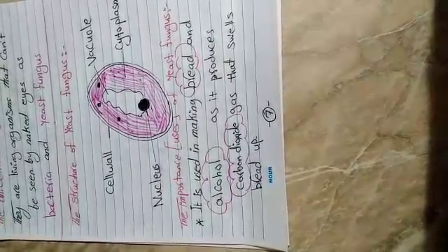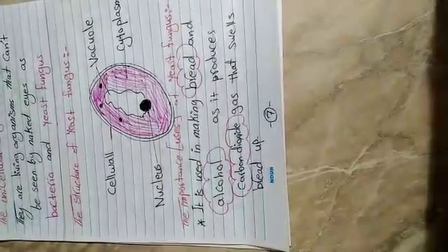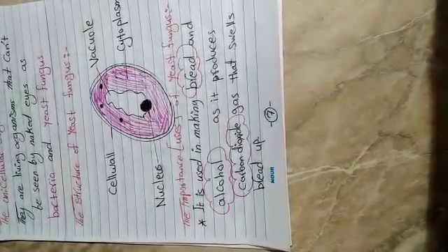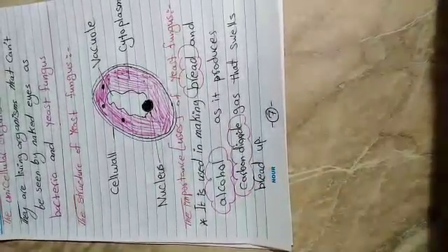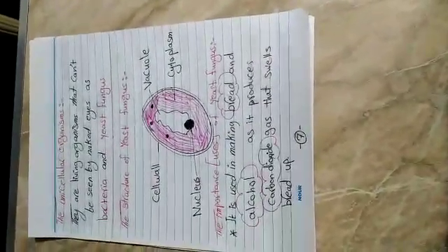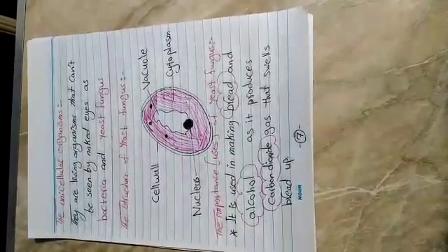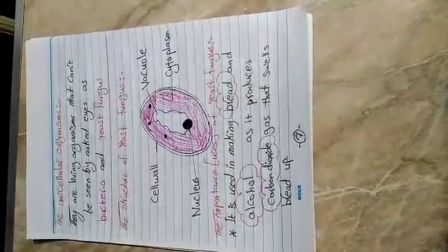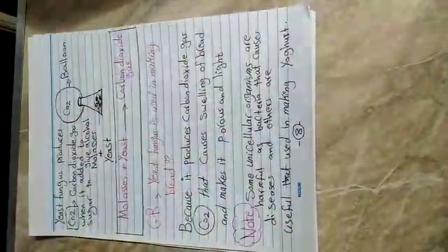It's used in making many things like bread and alcohol, because it produces carbon dioxide gas that makes bread swell up.